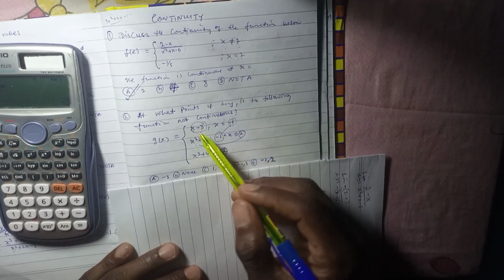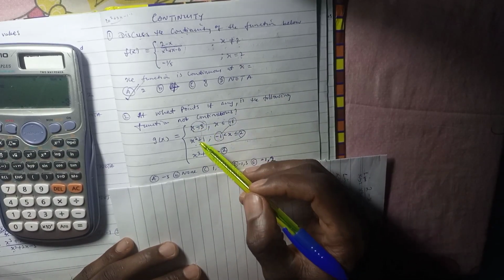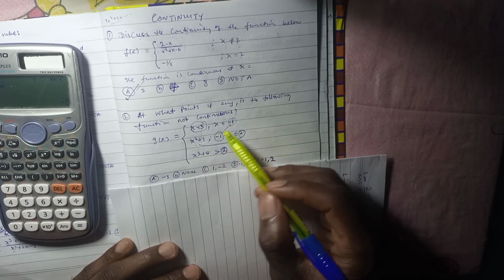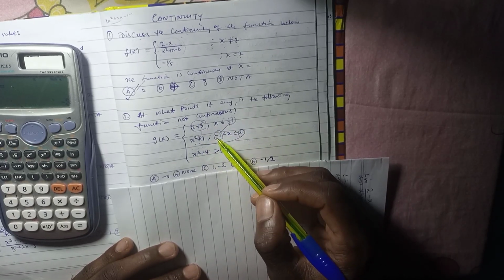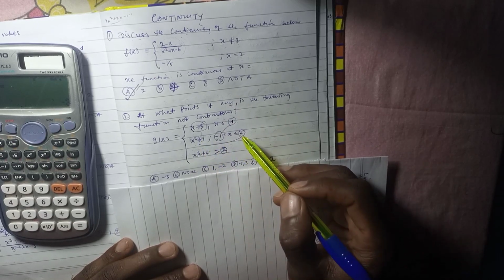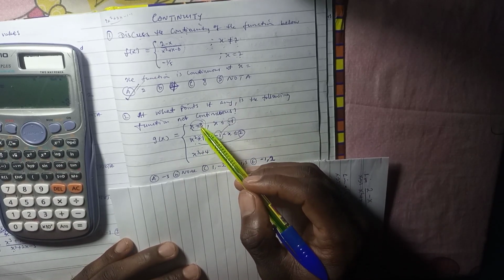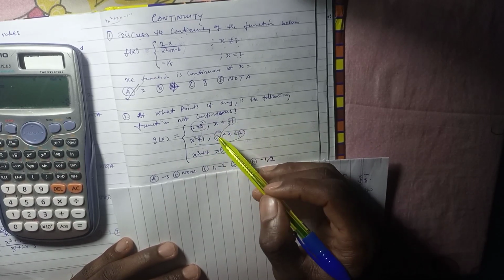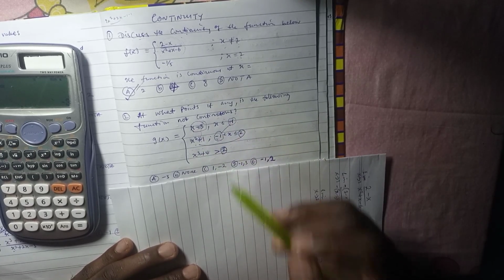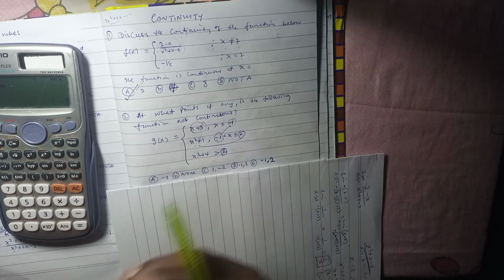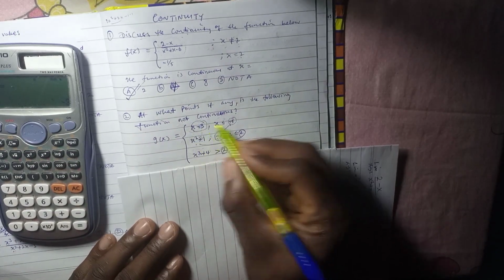So if you check this one, here we have 3 functions. What this one and this one have in common is minus 1, and the number this one and this one have in common is 2. So this one and this one should give the same value at minus 1, and again this one and this one should give the same value at 2. When that happens, we say that the function is continuous.